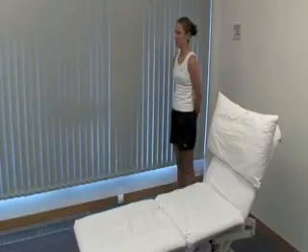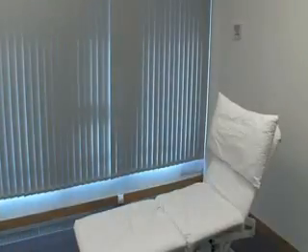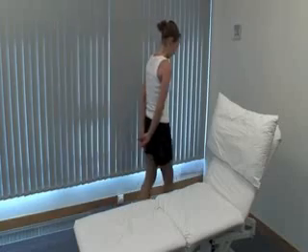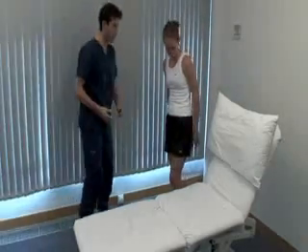Now can you walk towards me, turn and walk back? Look for asymmetry in the gait, and look at what happens to the knee during the stance and the swing phases. Could you sit back on the couch?